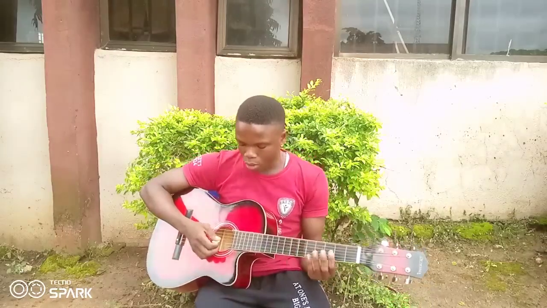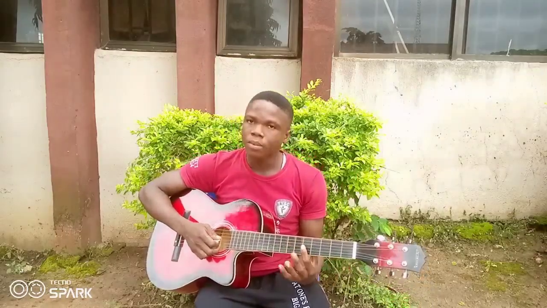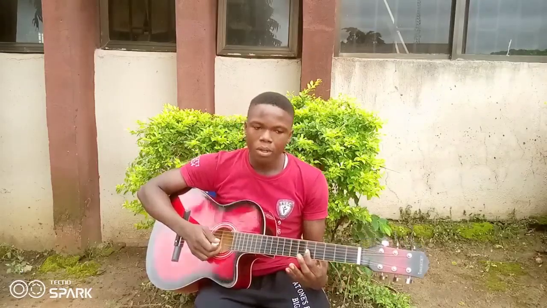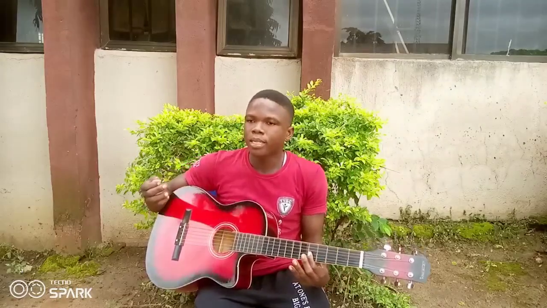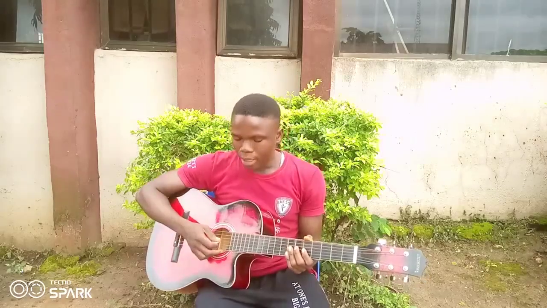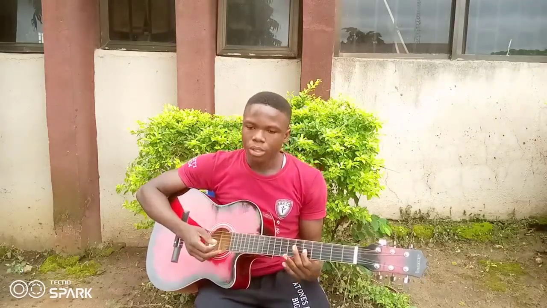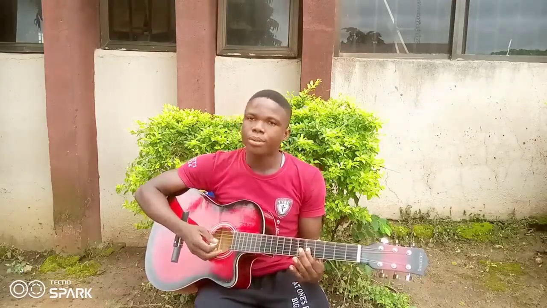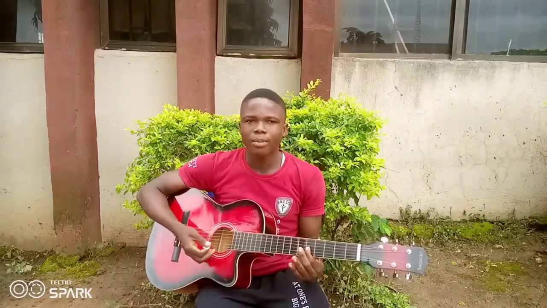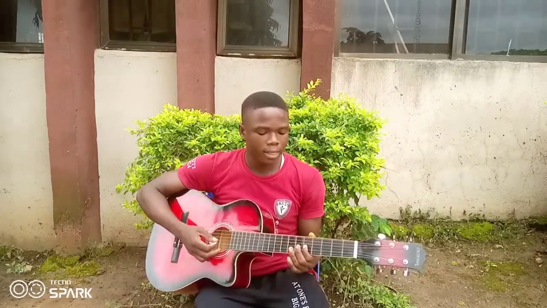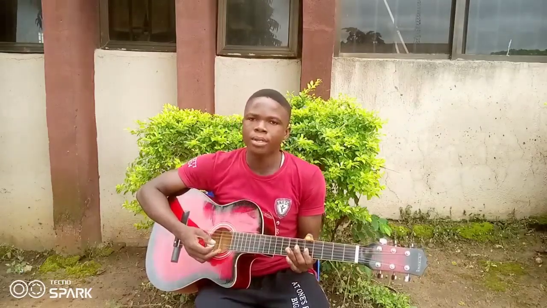Coming down to our fifth fret, which is 1 2 3 4 5, of our key C. We've been playing on key C all this while. Now let's go on, something like do do do do. I want to try and align my voice to it. Do do do. Then do.